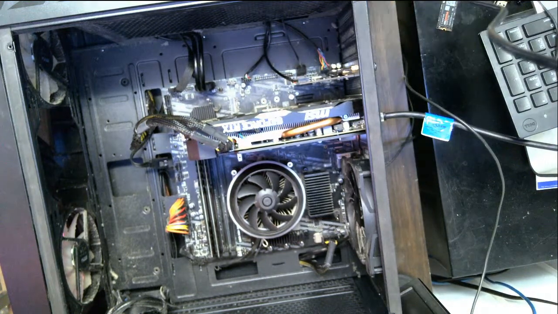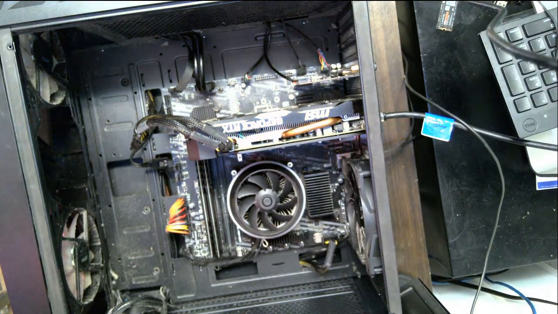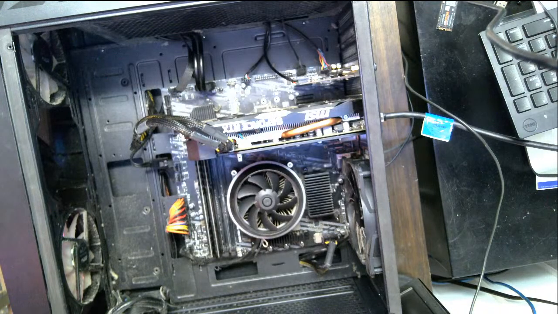Let me get a better screwdriver. I'll be right back. Did not want to have to do that. There we go. Get a better screwdriver right here. All right.